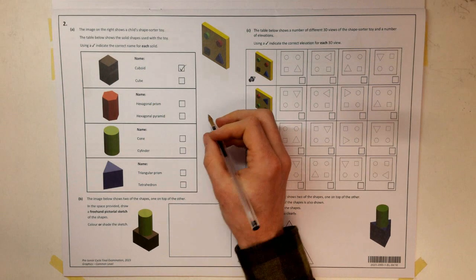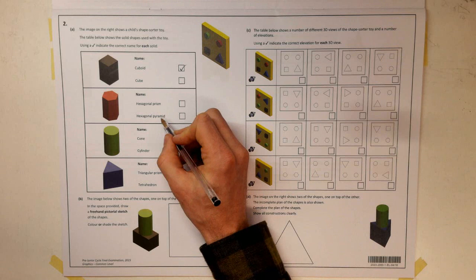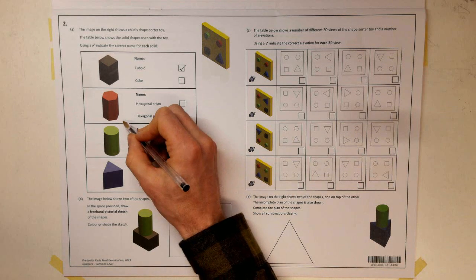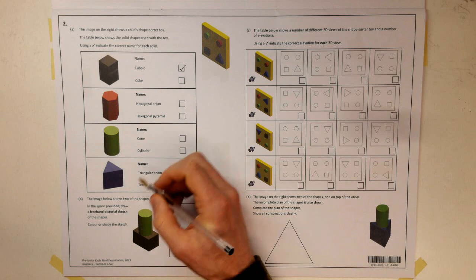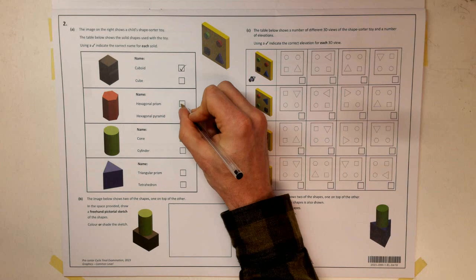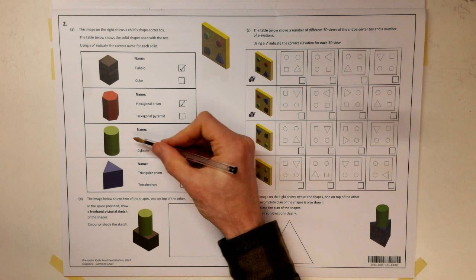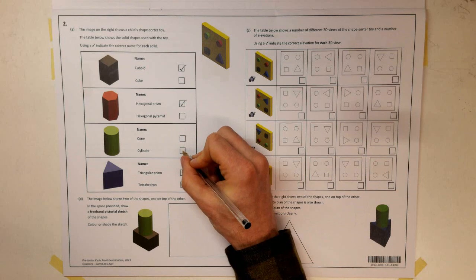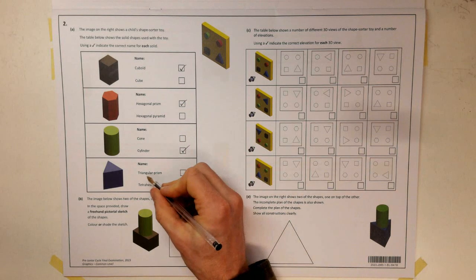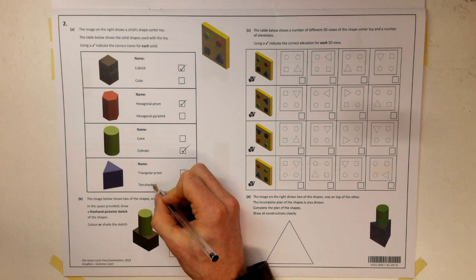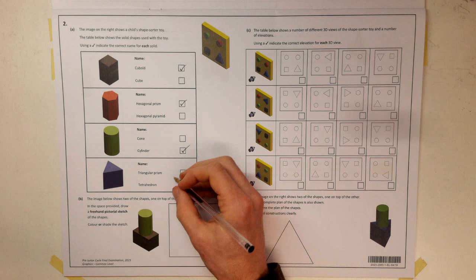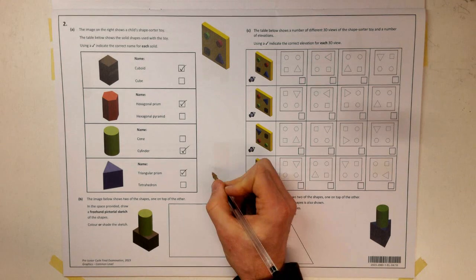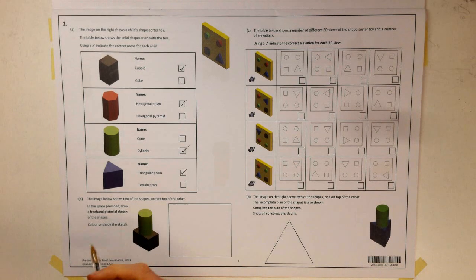Next, we have either a hexagonal prism or pyramid. Okay, pyramid, all the points join to one, or all of the sides join to one point. Okay, so it's not a pyramid, it is a prism. Here, cylinder or cone. Cylinder. Finally, triangular prism or tetrahedron. Okay, tetrahedron is a triangular based pyramid, so it's a tetrahedron or triangular prism.